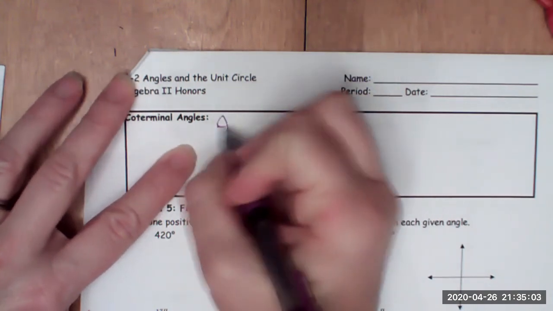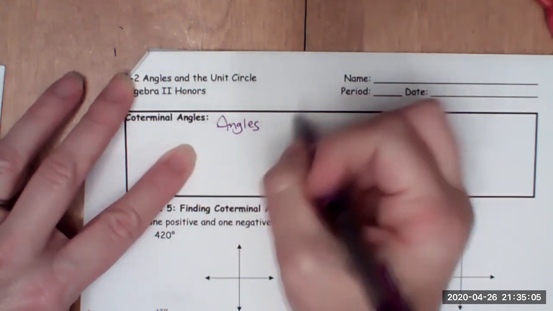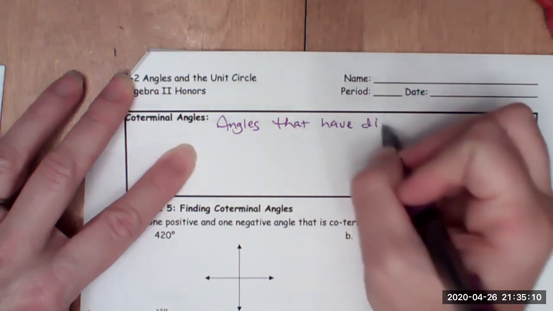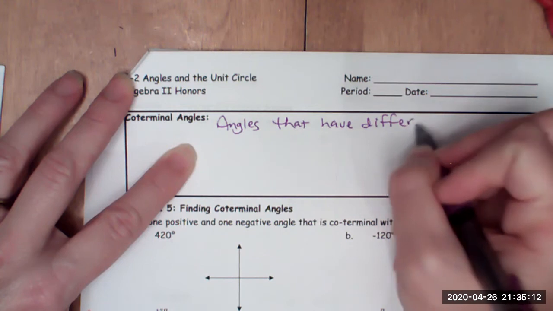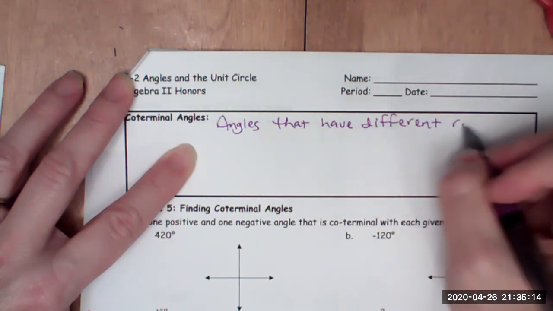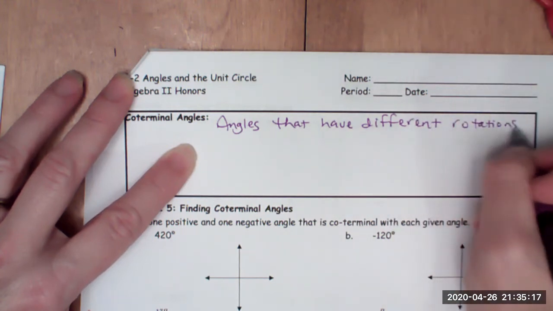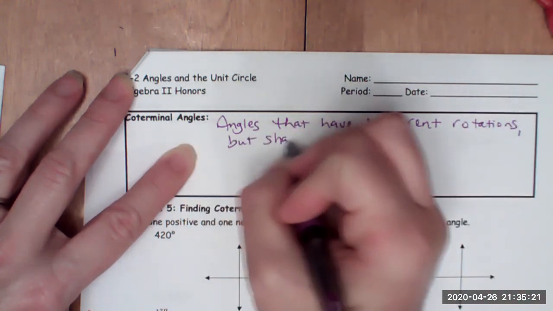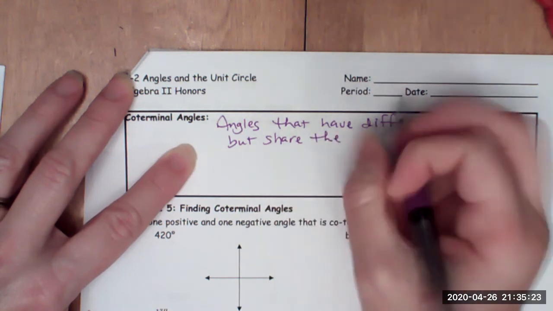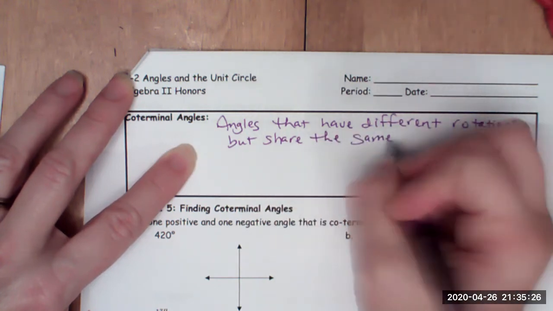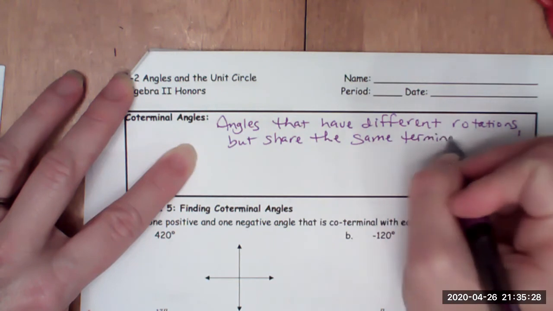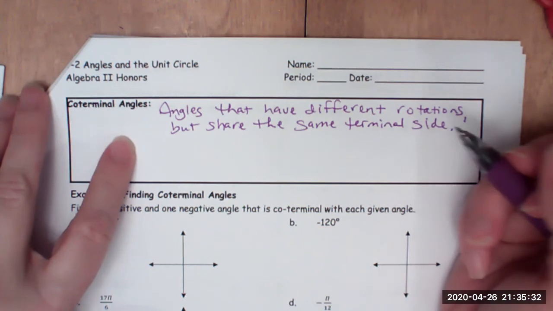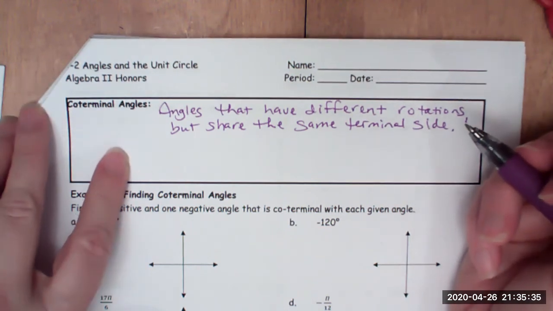So angles that have different rotations but share the same terminal side. And of course, they share the same initial side too, always the positive x-axis.